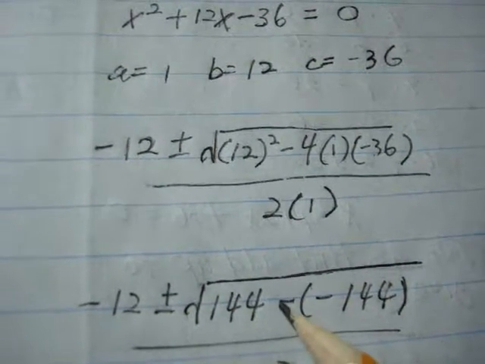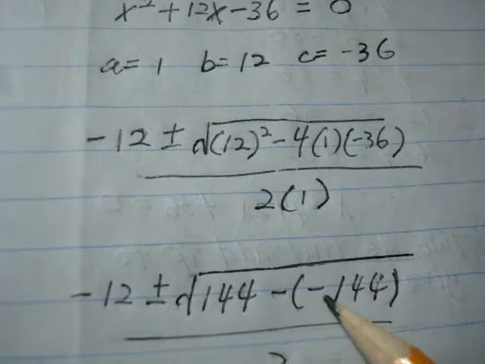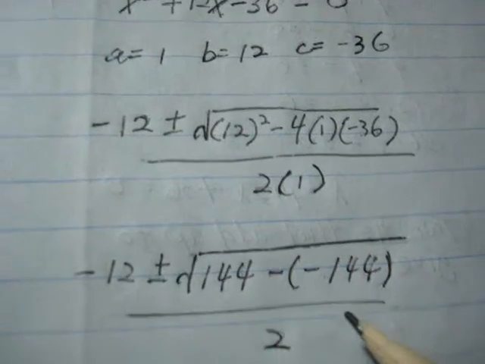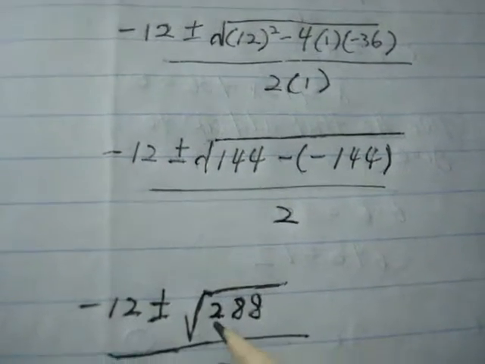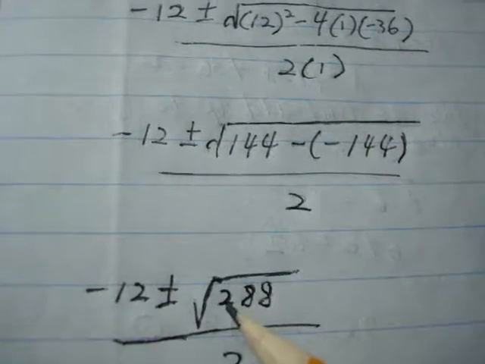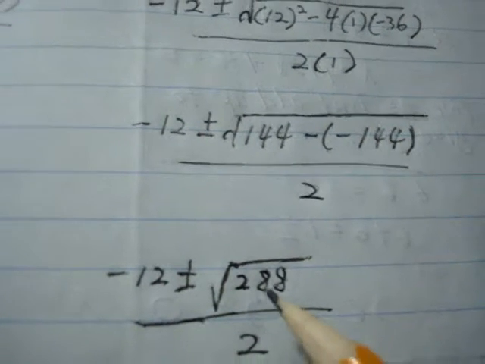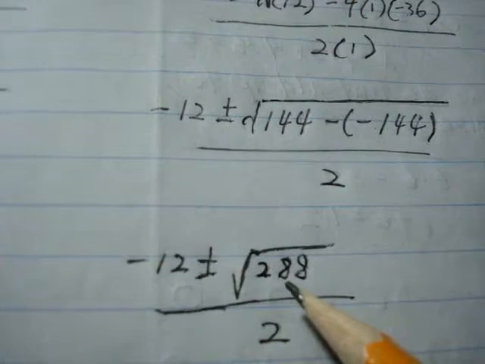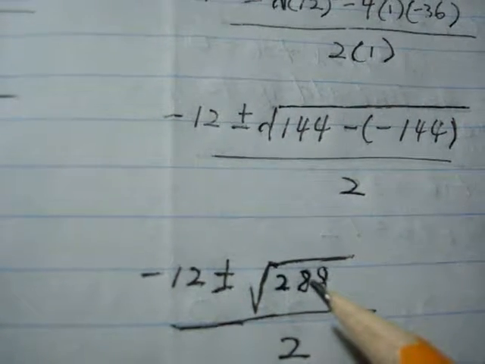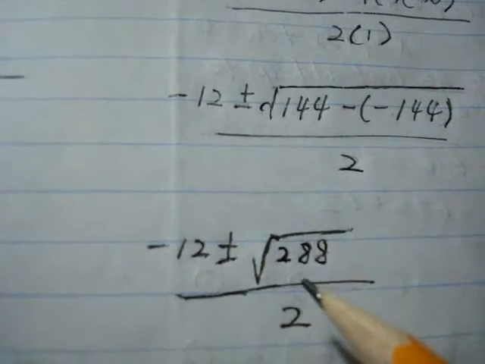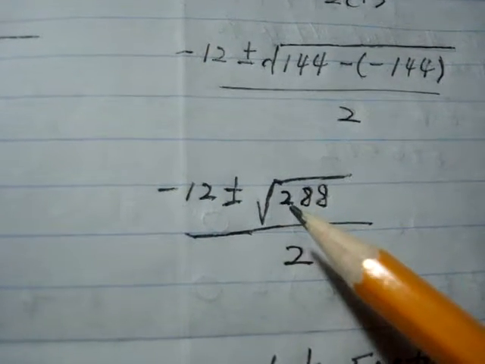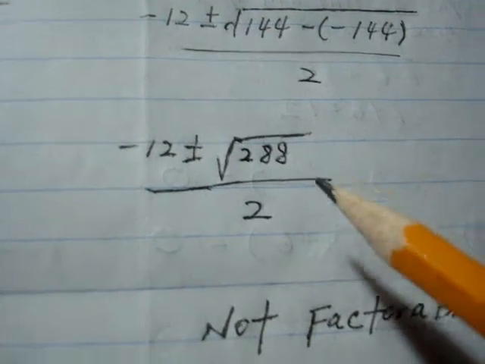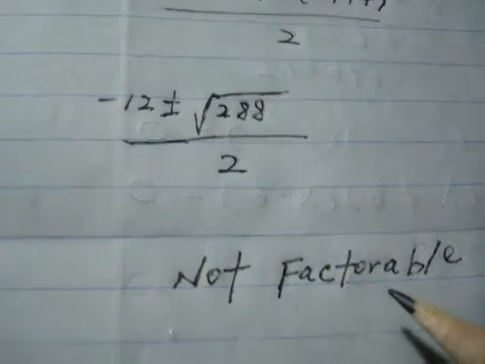Whenever you have a negative with a negative, it will be positive. So 144 plus 144 will become the square root of 288. Whenever you take the square root of 288, you will have a decimal answer. So whenever you have a decimal answer, it's an indication that this quadratic equation is not factorable.